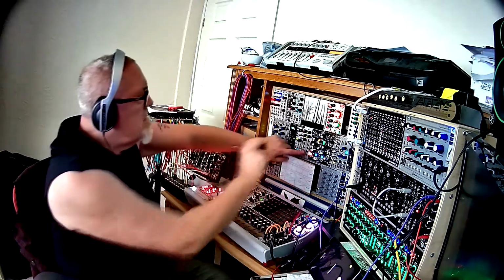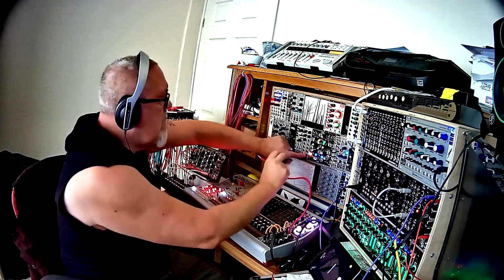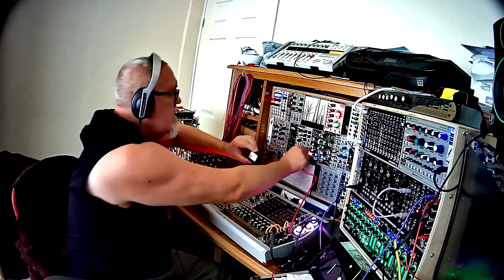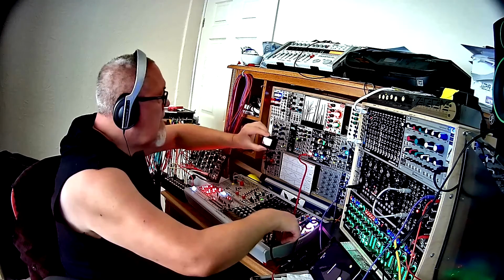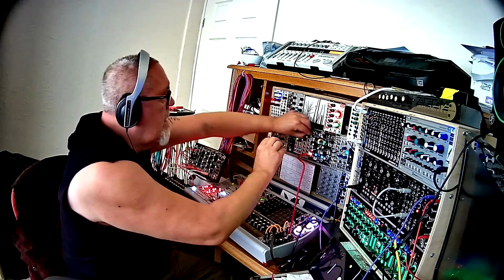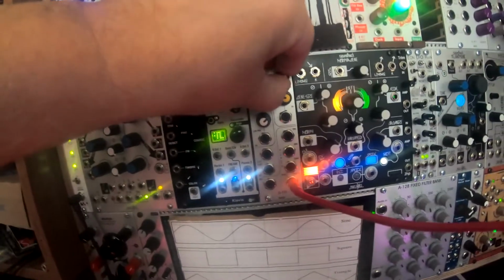So here it has outputs called saw and pulse. Then we put it in the pulse and turn it up. Can you hear the way that's changing?